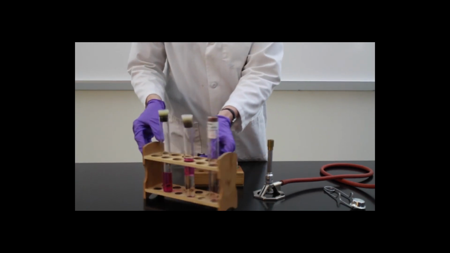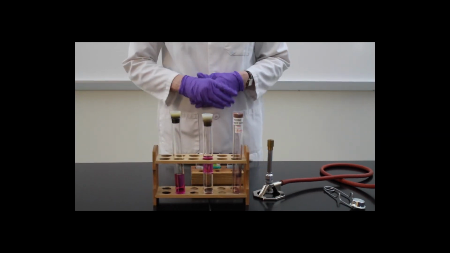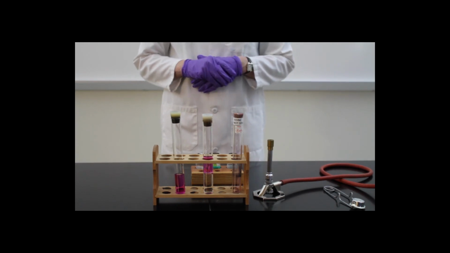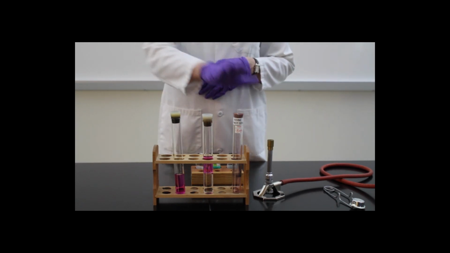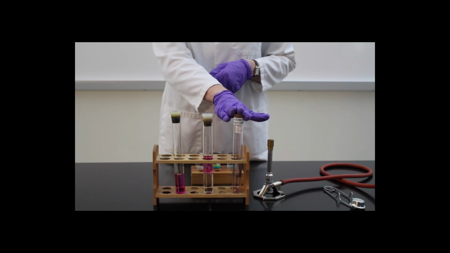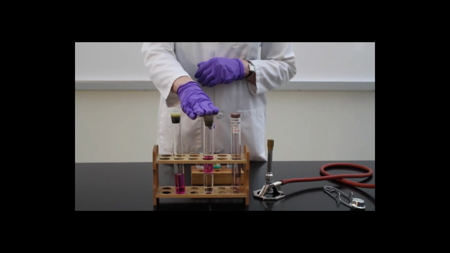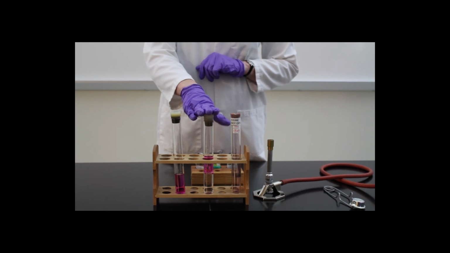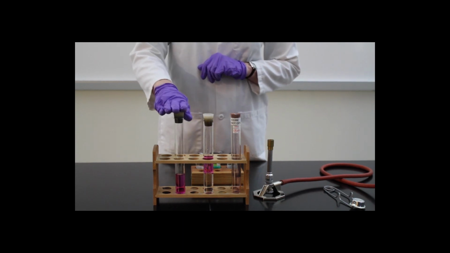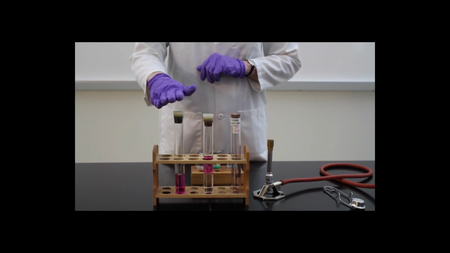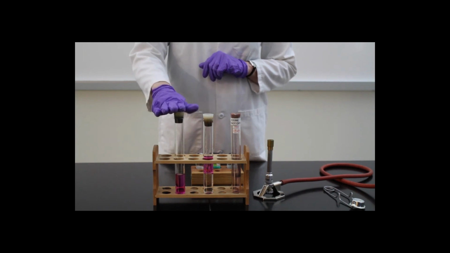So we're going to rotate this to see the differences in these test tubes and their colors. Again, the first test tube was just the iodine. The middle test tube is the layer of water on the bottom with iodine on top, and the last test tube is just the hexane and the iodine.